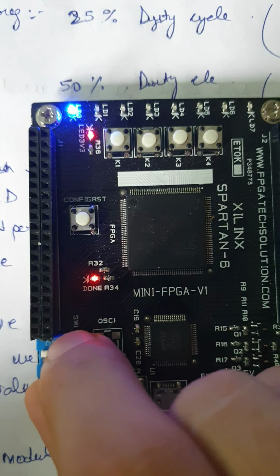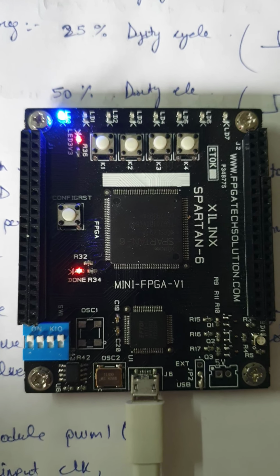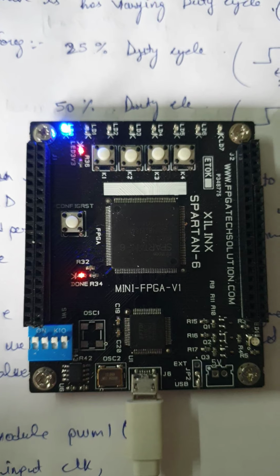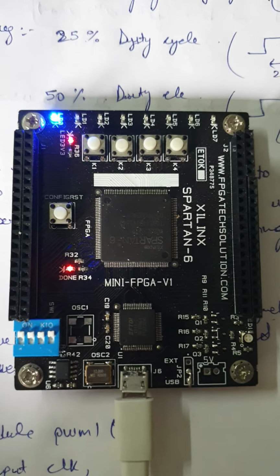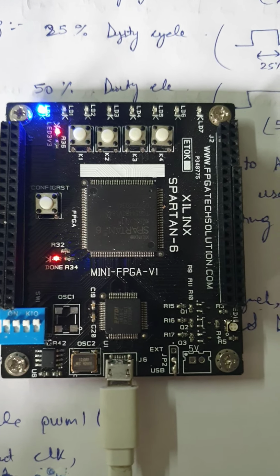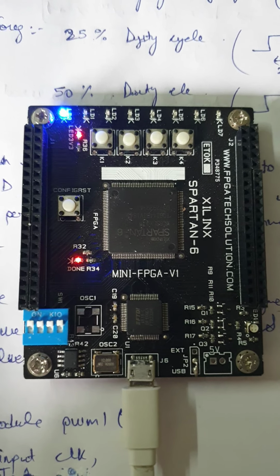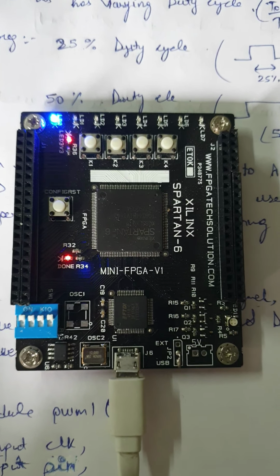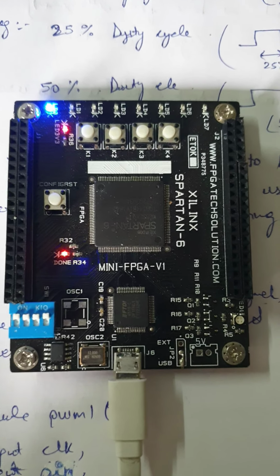what we are trying to do is give a varying pulse width at a given digital port, that is LED 0, and LED 0 is taken at pin number 16, and these switches are taken from pin number 80 to pin number 83, corresponding to MSB and LSB.